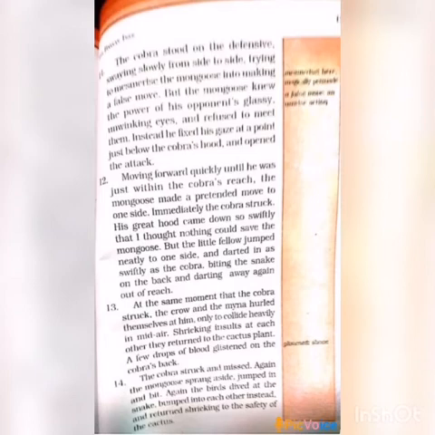Point number 13. At the same moment that the cobra struck, the crow and the myna hurled themselves at him, only they collided heavily in midair. So now the cobra is also ready to fight at the same moment. Shrieking insults at each other, they returned to the cactus plant. A few drops of blood glistened on the cobra's back because the mongoose had bitten the cobra. So there is a little blood that came out from the cobra's back side.